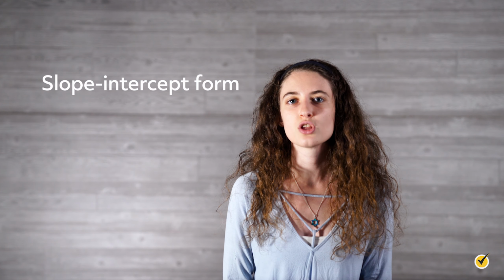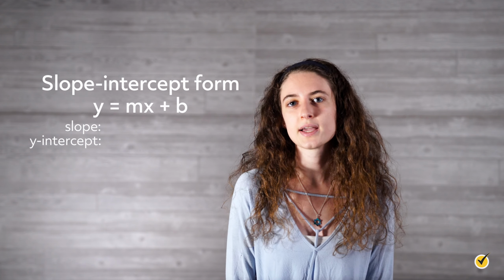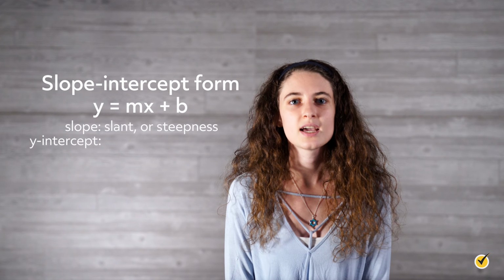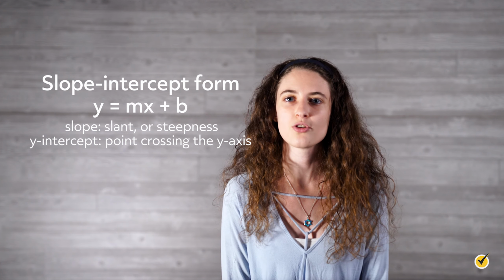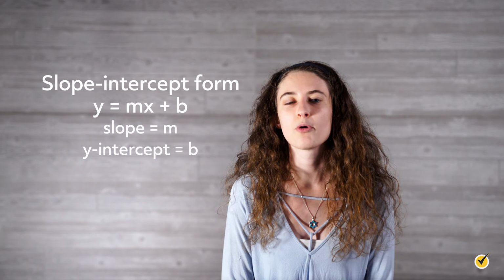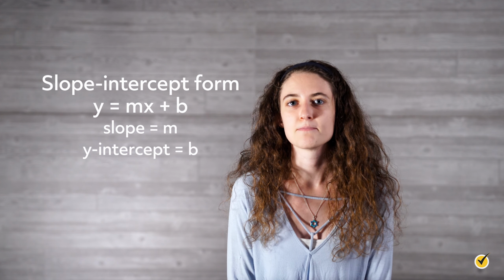There are also methods of solving systems of equations that require each equation in the system to be written in this form. Rearranging the standard form equation into slope-intercept form, y equals mx plus b, reveals other key features of the line, namely the slope and the y-intercept. The slope of a line describes the slant, or steepness, and the y-intercept is the point on the graph where the line crosses the y-axis. Notationally, slope is represented by m, and the y-intercept is represented by b. Because the y-intercept is an actual point on the coordinate plane, it is represented as an ordered pair, (0, b).